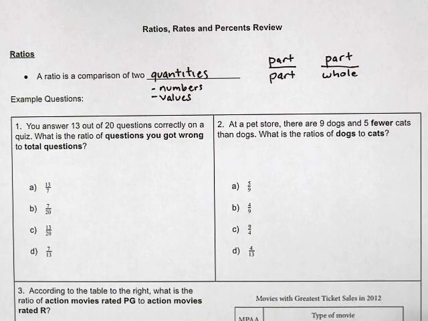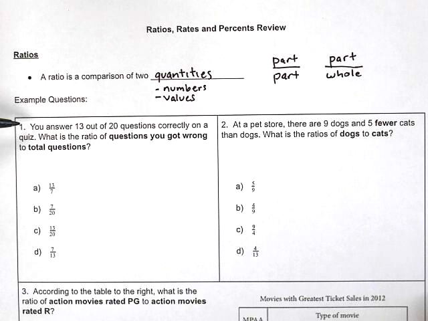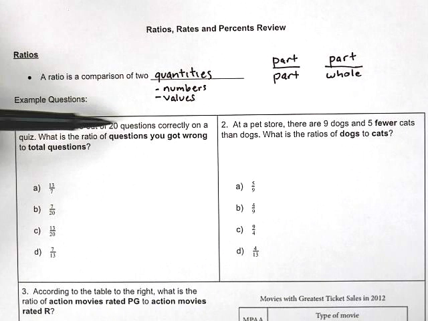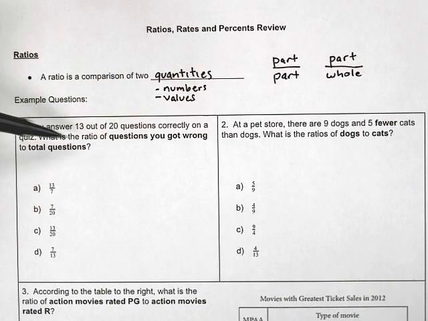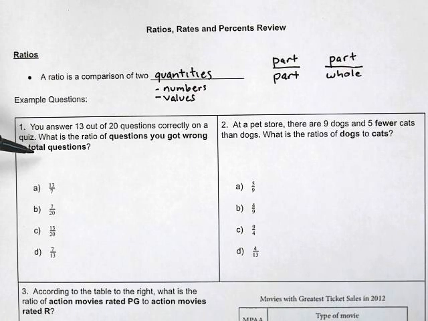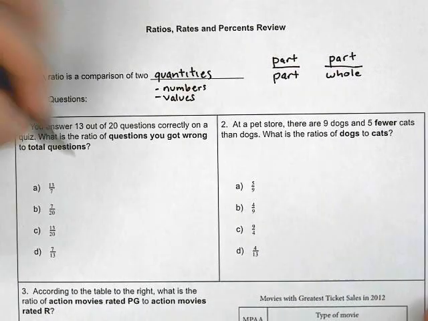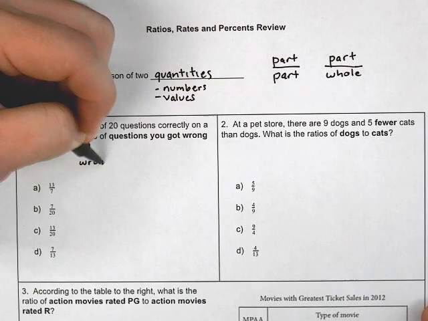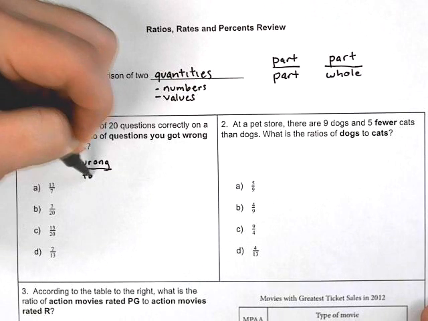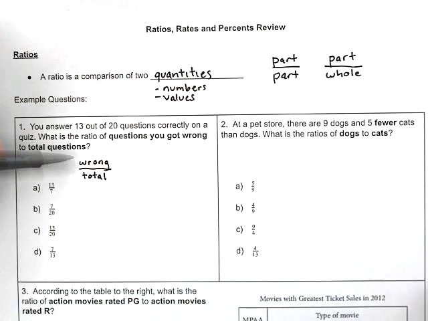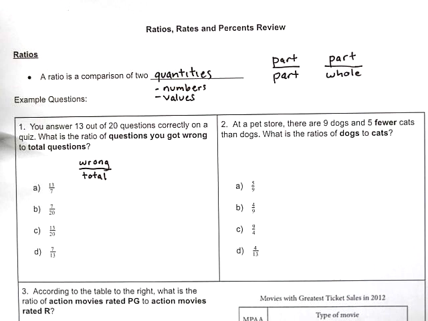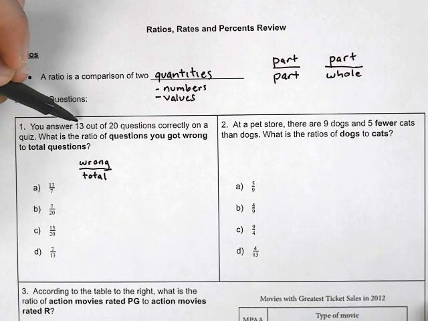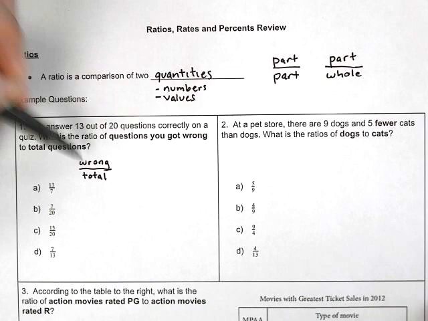And I want to take a look and see. Okay, so it says that we answer 13 out of 20 questions correctly in a quiz. What is the ratio of questions you got wrong to total questions? Okay, so first thing I want to do is I know that I need to write wrong to total. That is the fraction that I need to write. That is the comparison I need to make, the ratio I need, okay? Problem, it says I got 13 right, or correct. So how do I get the wrong?